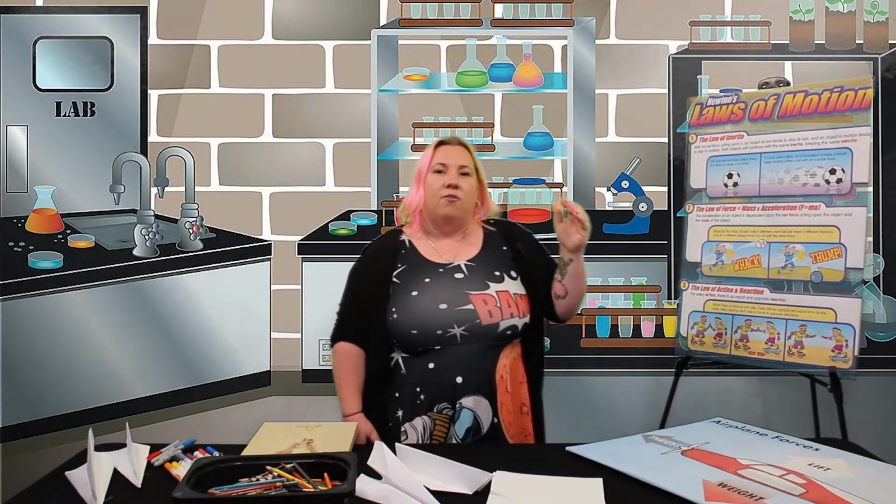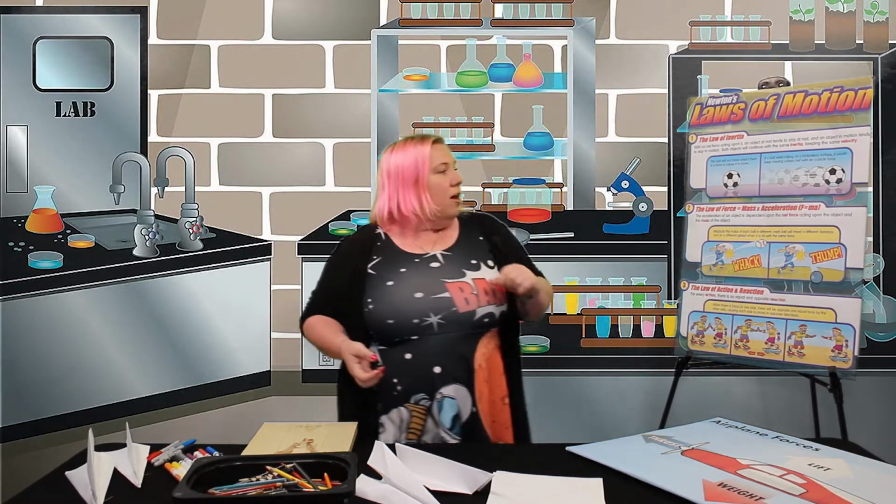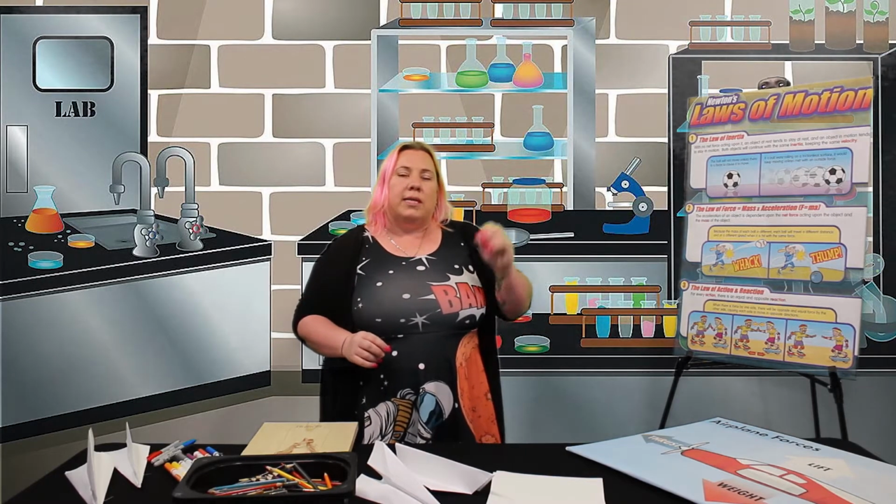So the law of inertia: when we make our airplane, it's not going to move by itself. We have to apply a force. When we launch that airplane, it's not going to fly forever because gravity is going to pull down on it. Also, going through the air is slowing it down. Second law, force equals mass times acceleration. What that means is this airplane is going to be really light. I don't have to use a lot of force to move it, but the more force I apply, the further and faster it will go.